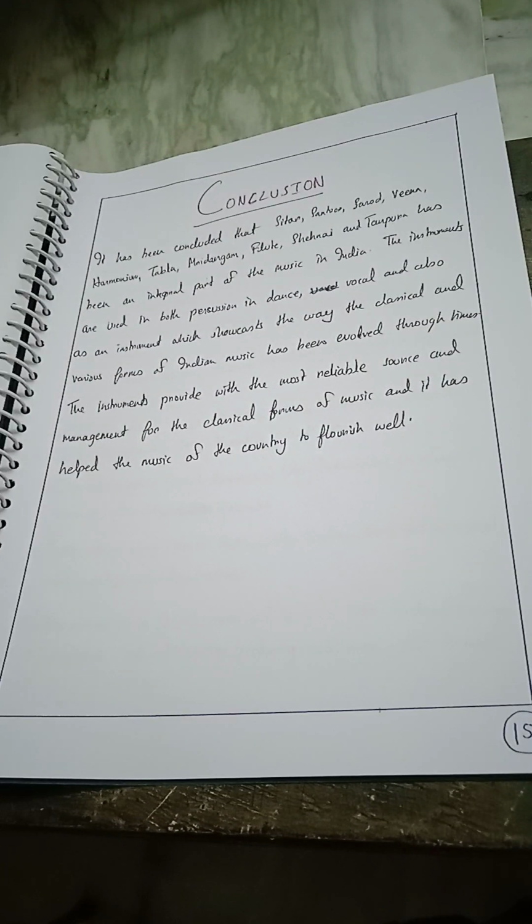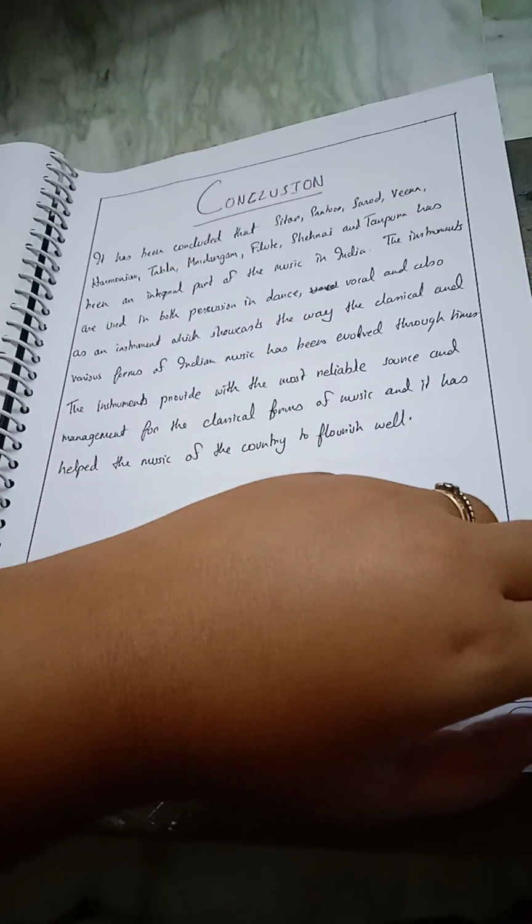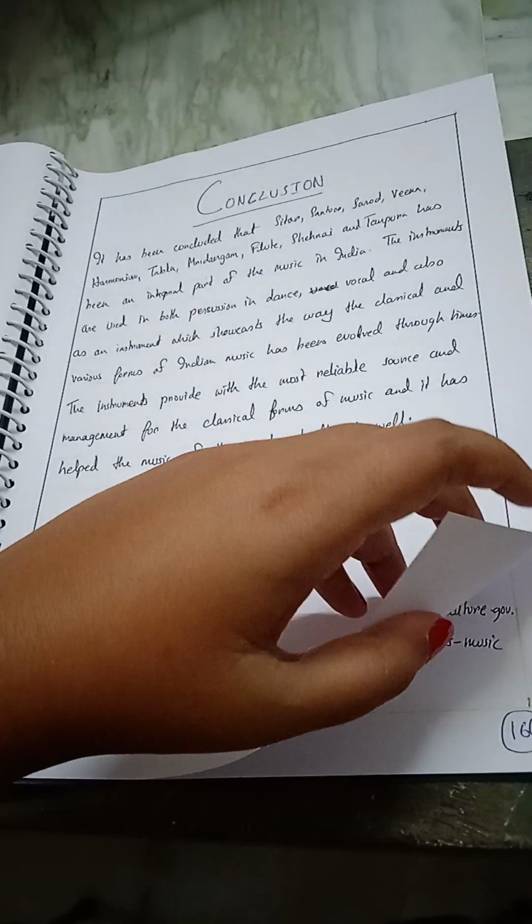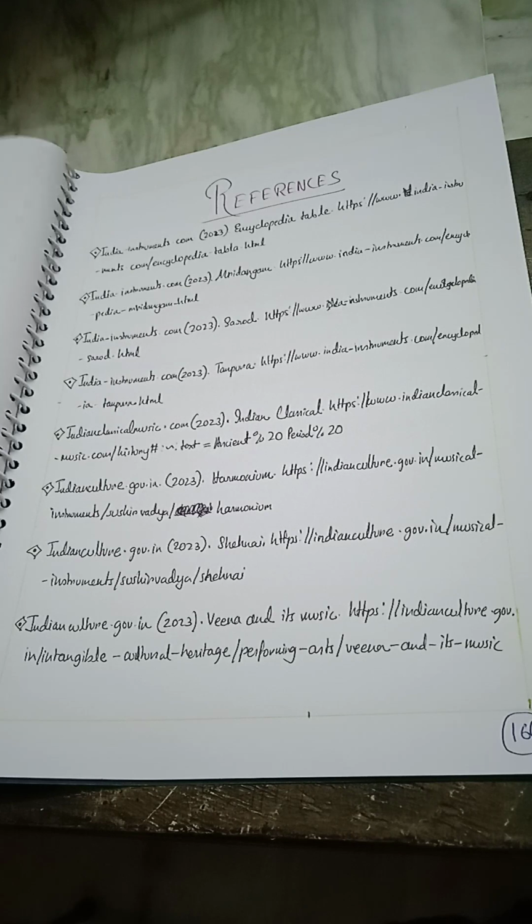Then I come to the conclusion part. In conclusion, I have just concluded the whole of my practicum. You can also conclude it like that, or if you want to write it in a longer way, you can also write it there. And here come the references. I have done it in the APA format. You can do it in the APA format if your college or university prescribes it.